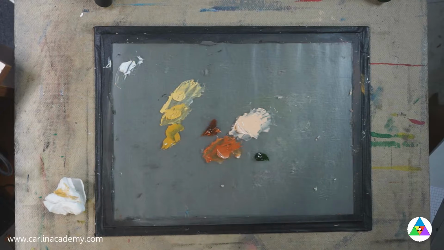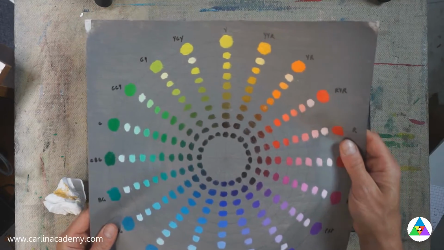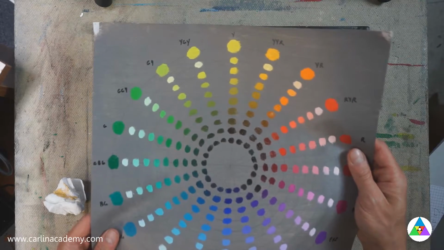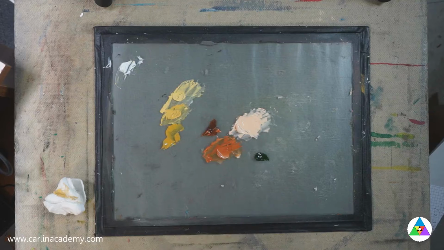But again, where does that green, I mean, I've got an entire portion of the color wheel that's green. So where exactly, which hue of green does Sap Green file best with? We want to get that mixed up with white because it's darker.